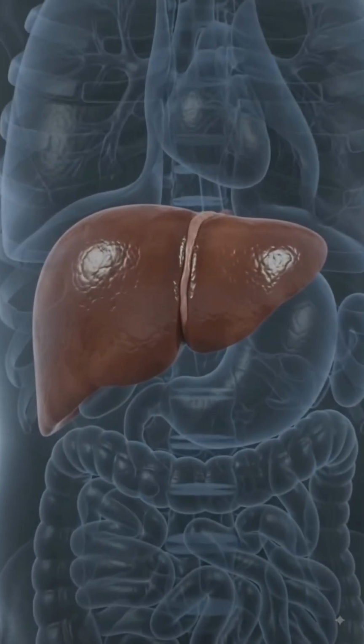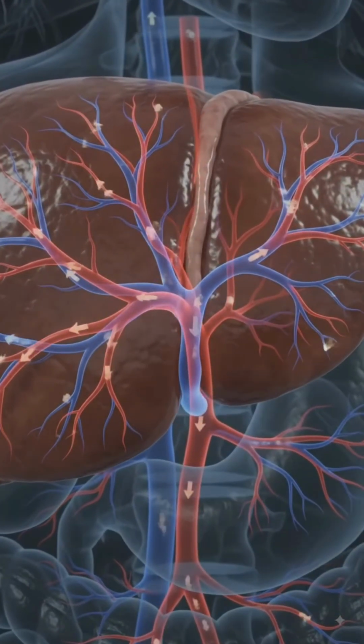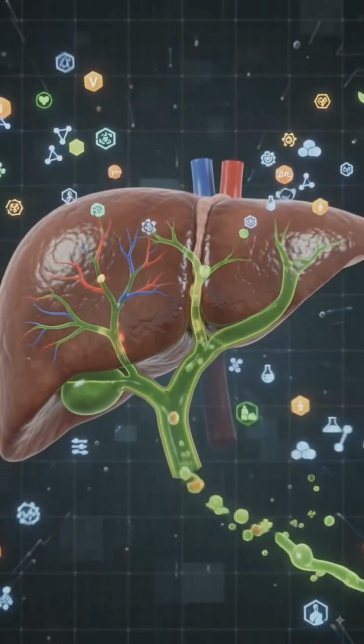The liver is your body's primary metabolic factory. It filters blood, processes nutrients, and neutralizes toxins. It also produces bile to aid in digestion. Over 500 vital functions keep you alive.